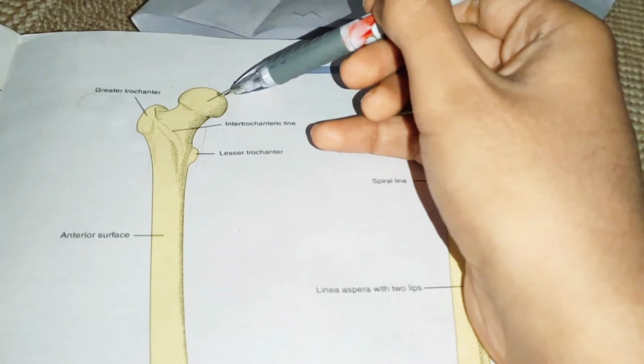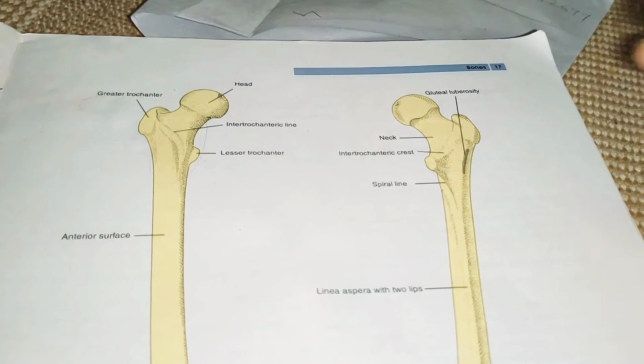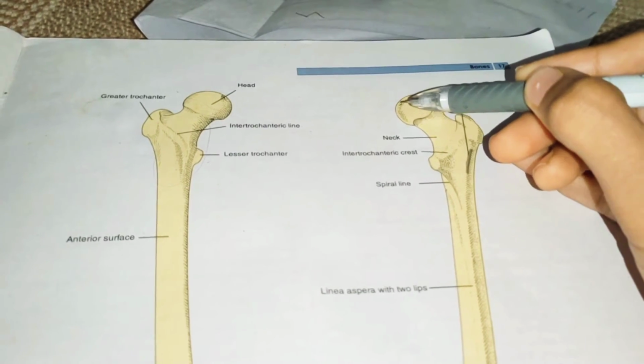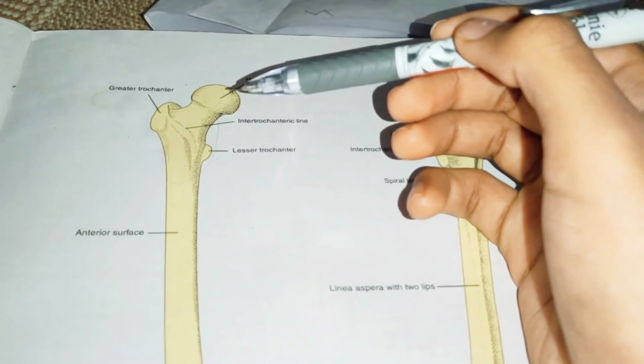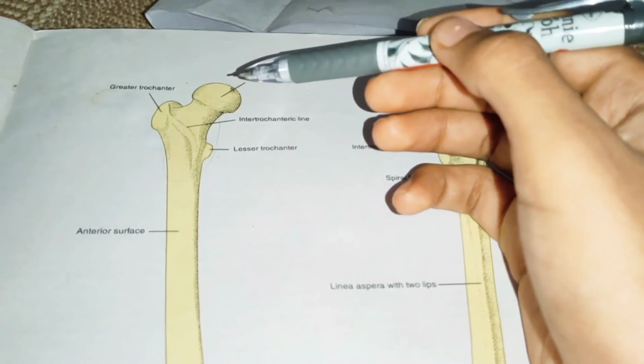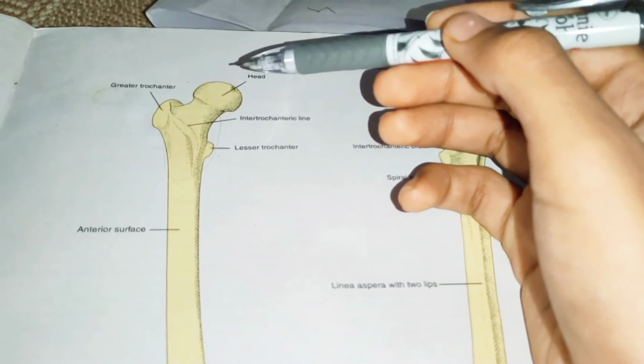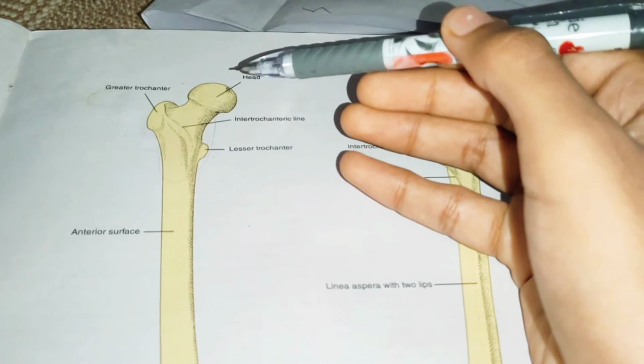That pit is called the fovea. Here you can see in this diagram, this is the fovea, in the middle of the head. Coming to the blood supply, the smaller medial part of the head near the fovea is mainly supplied by the medial epiphyseal arteries. As it is medial, you can remember it like that: medial epiphyseal arteries supply it.